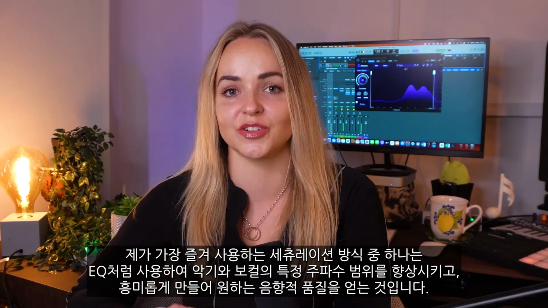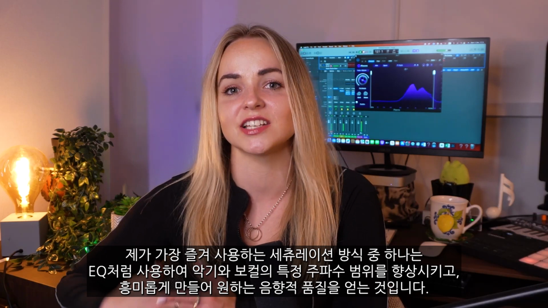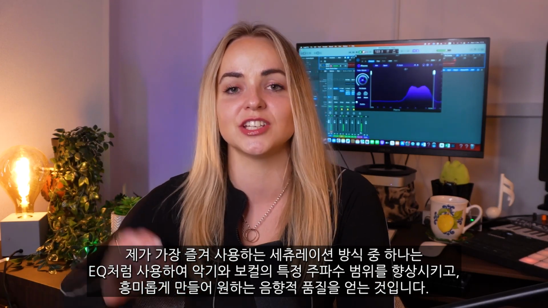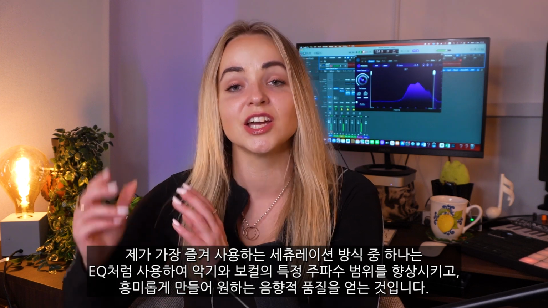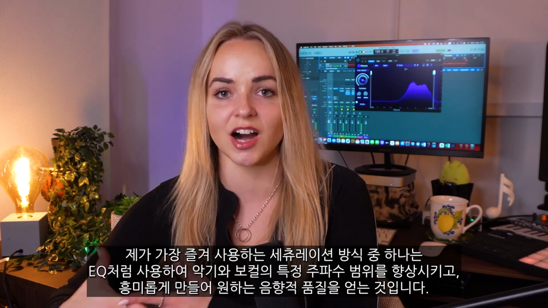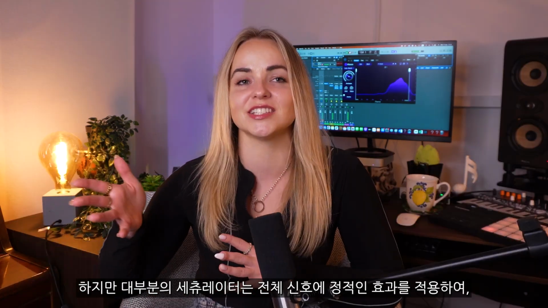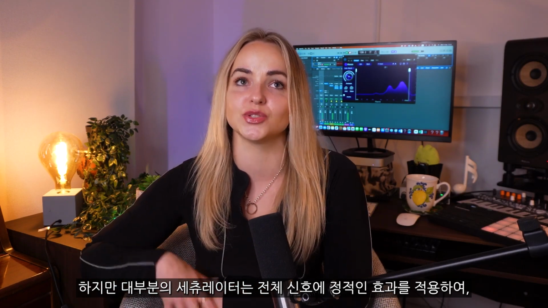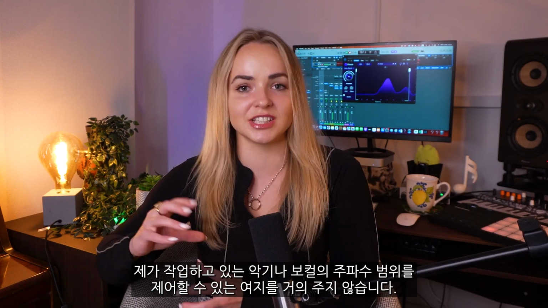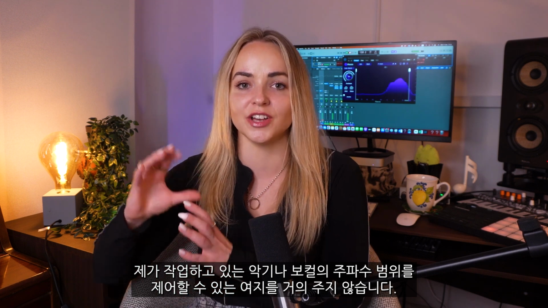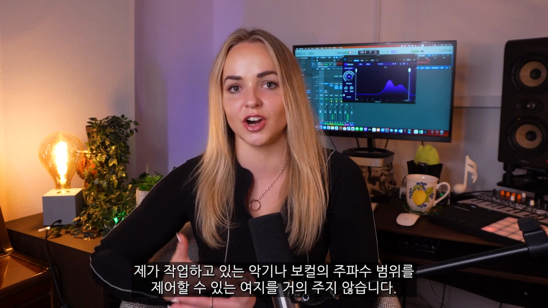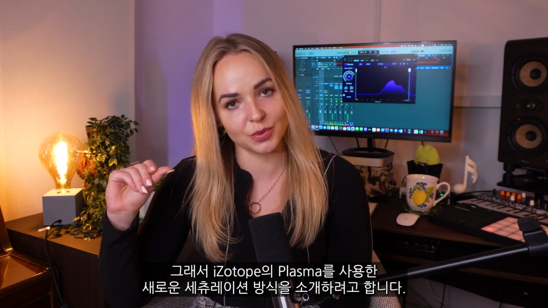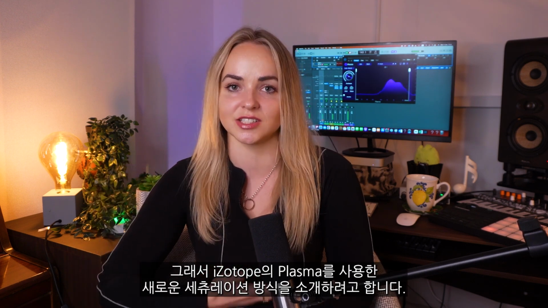When mixing, one of my favorite ways to use saturation is almost as a form of EQ to enhance and excite certain frequency ranges of my instruments and vocals to achieve the sonic quality that I'm looking for. The problem I find with that is most saturators will apply a static effect to the whole signal, giving me very little control over how it affects the frequency range of the instrument or vocal I'm working with. So let me introduce you to a new way to use saturation with iZotope's Plasma.